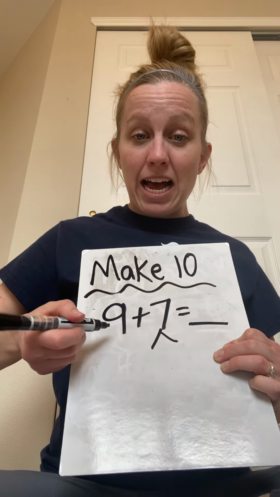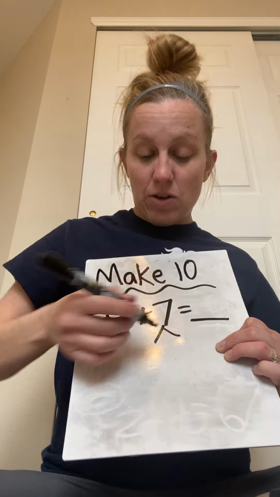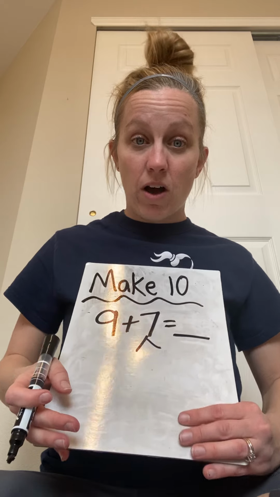So if I take this 7 and I split it up, I want to turn this 9 into a 10. We've done this a lot of times, so hopefully this is just reminding you of what we've always been doing. If I want to share to make 10, how many do I need to give to that 9? 1. That 9 needs 1 more, and now I've got 10.